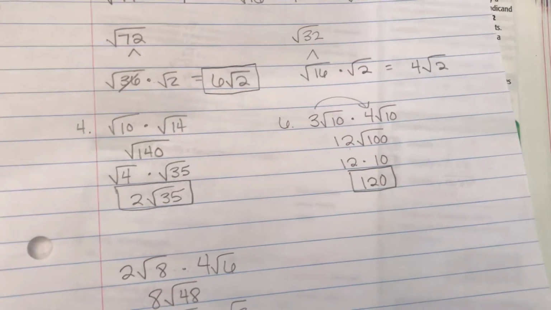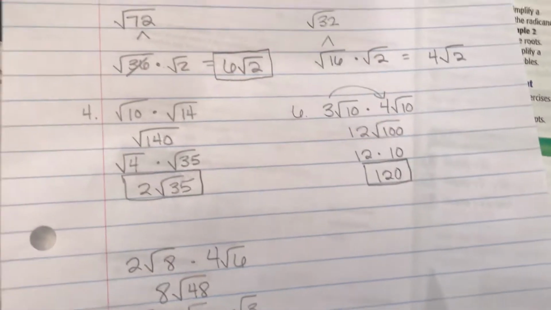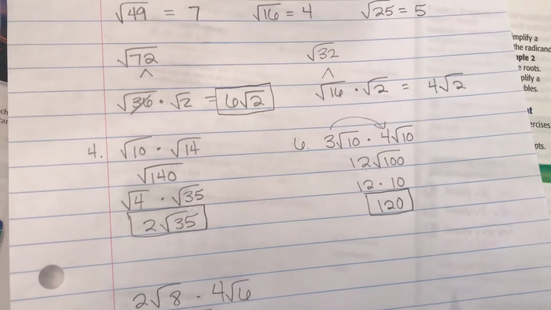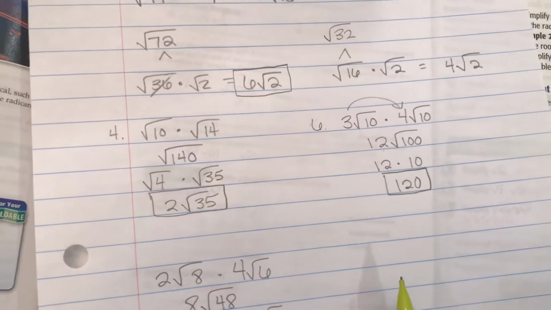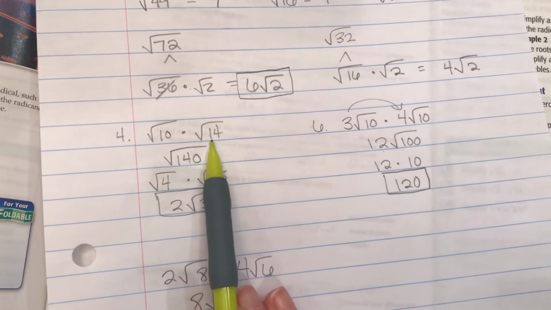Okay, so continuing on in section 10.2, we are working with square roots. There are a few problems today that you're going to work out, and I just picked a couple of even problems to show you how to do these. Sometimes you are multiplying square roots.